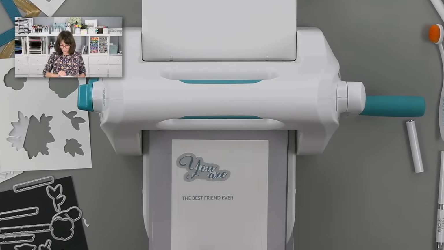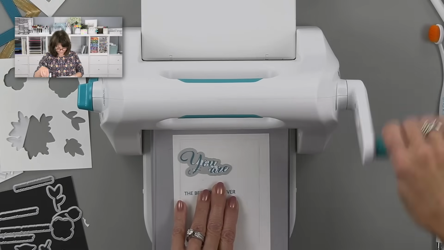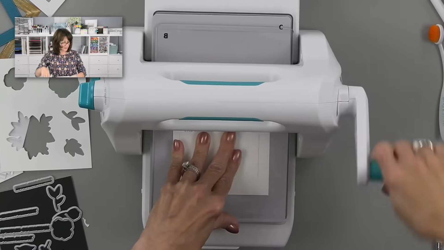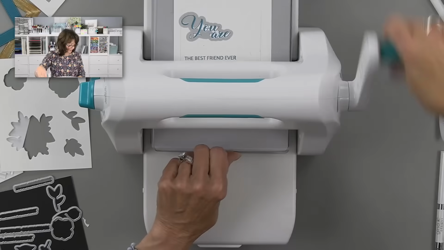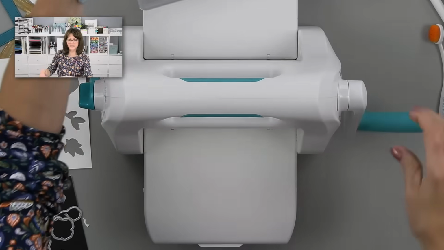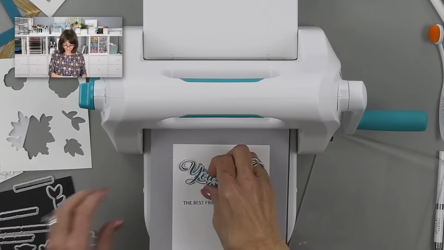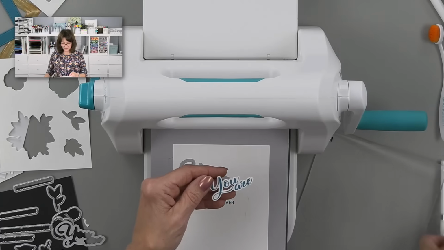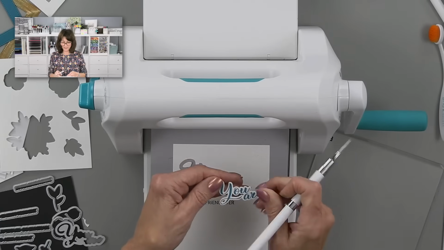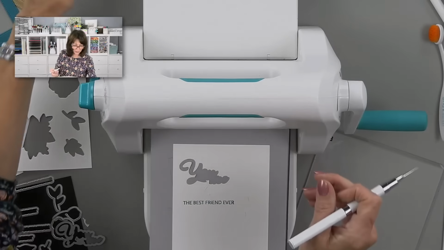Okay, so I'm going to cut the UR first. And then I'm going to use the die from Master Layouts 18 to cut out Best Friend Ever. So let's get that out of here. There's a little pokey thing there that comes out. There we go. We got the UR.